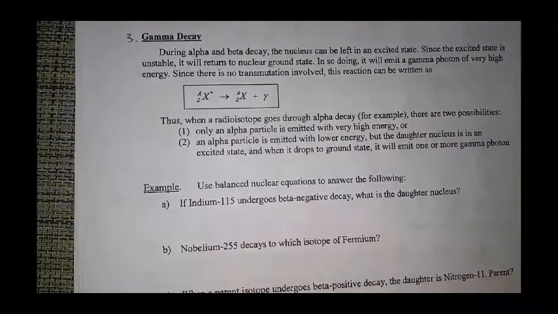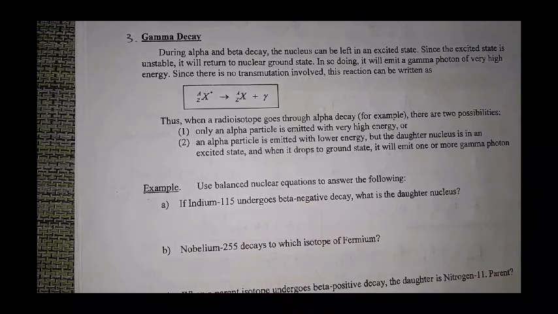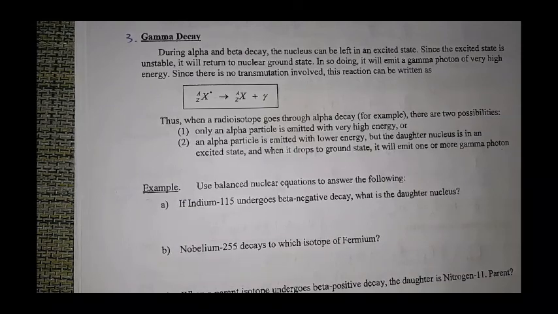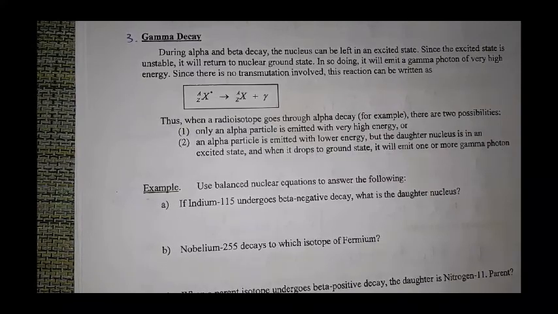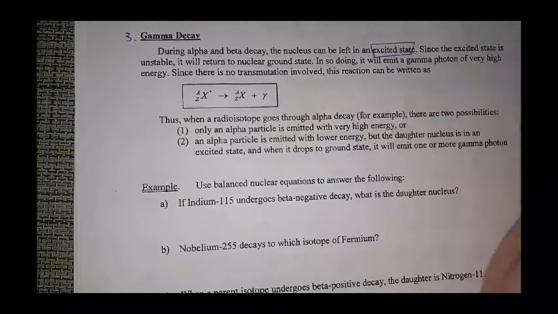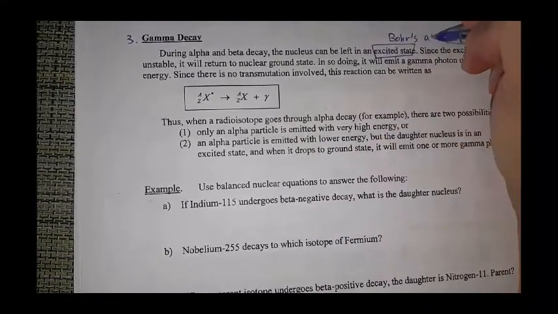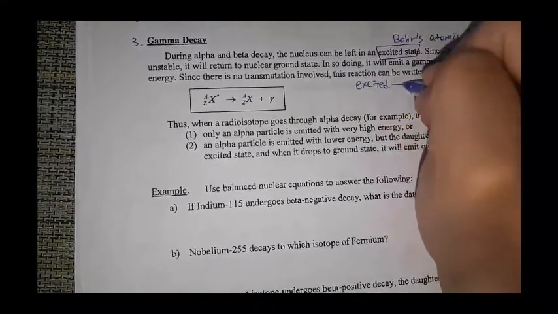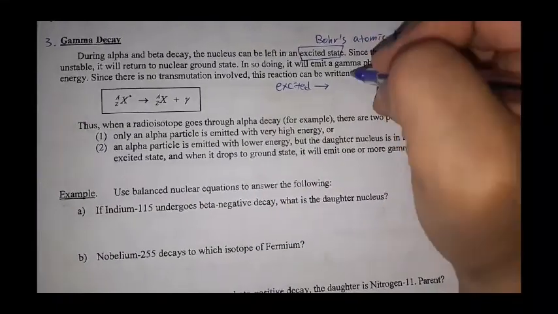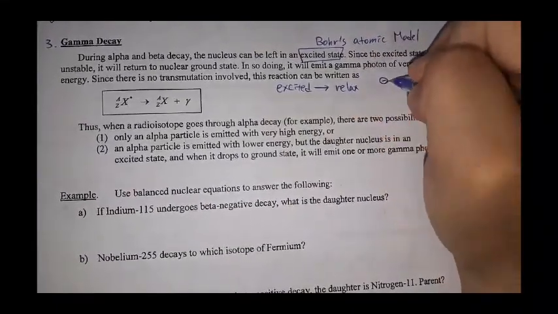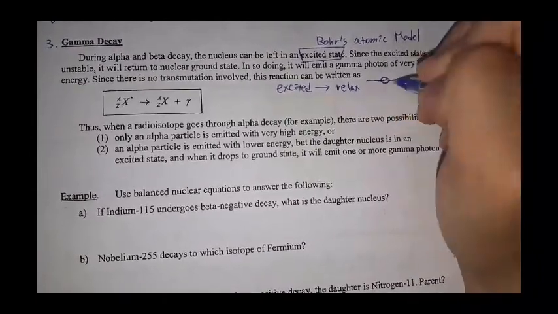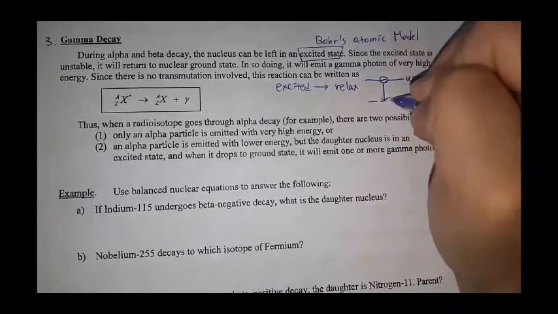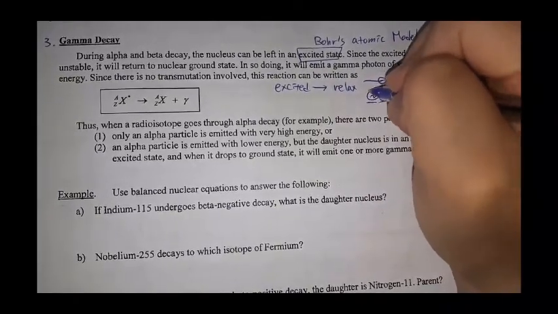When it comes to gamma decay, this is an easy part, and it is used for calculation a lot of the time. One thing that you need to understand is during alpha and beta decay, the nucleus can be left in an excited state. If you think about the Bohr atomic model, when an excited atom relaxes, an electron from an upper level will travel to a lower level, and during this process EMRs are emitted.